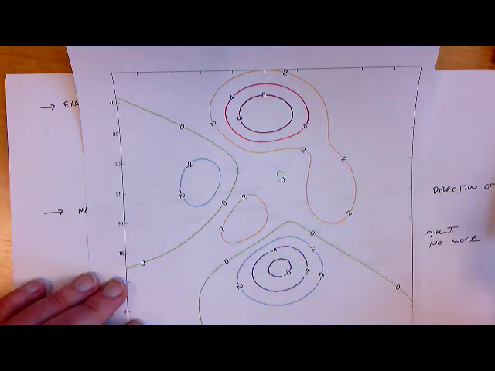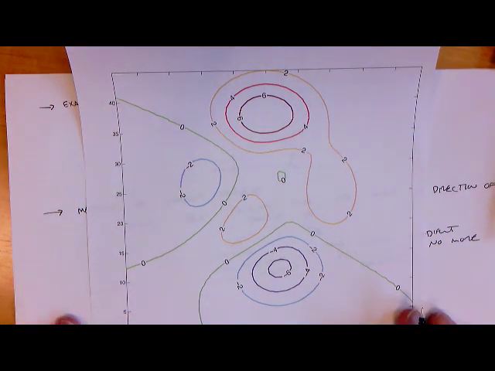Okay, so let's first just think about what Giordano's method would look like on this. So where should we start? What would be a good point to start at?